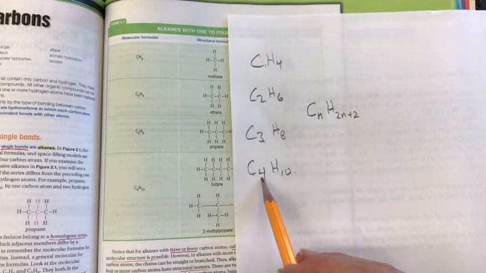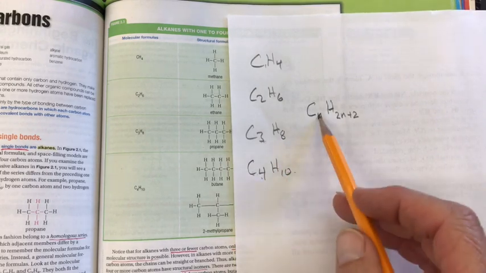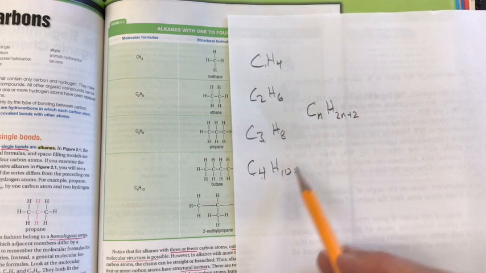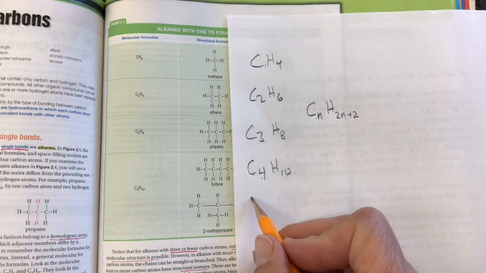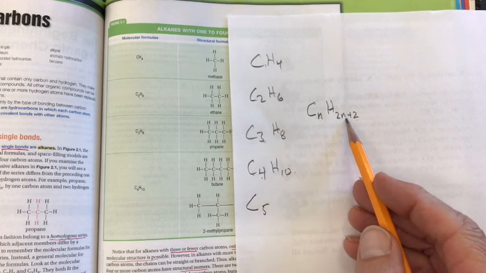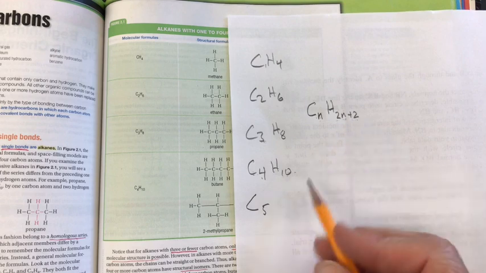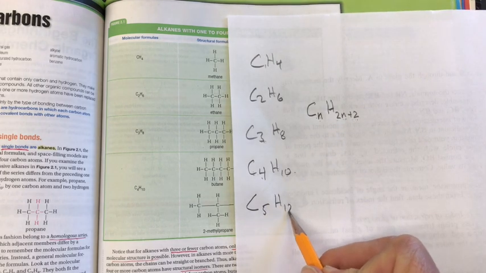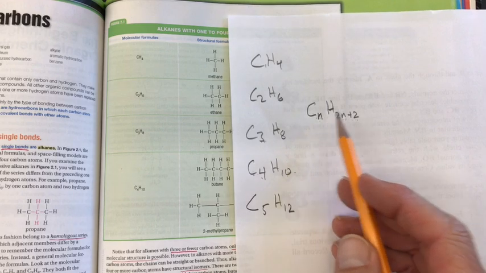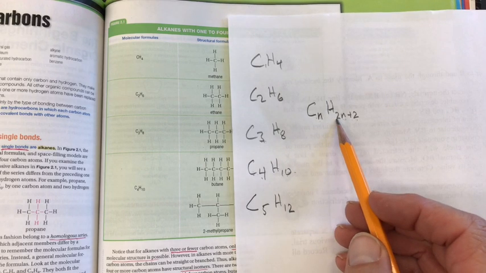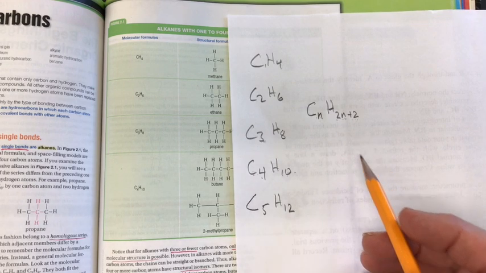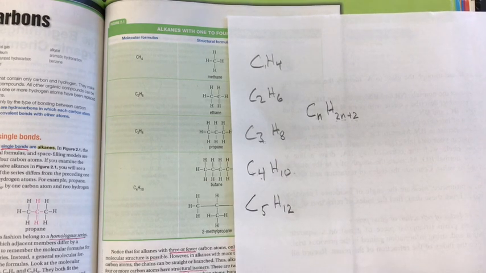So if I have 4 carbons, I put a 4 here, then 2 times 4 is 8 plus 2 is 10. So how could I predict what 5 would be? Well, I put 5 in here. 2 times 5 is 10, plus 2 is 12, and so on. So we can predict that if we had a carbon of 100, we would have 2 times 100 plus 2, 202 hydrogens. And that is conceivably possible.